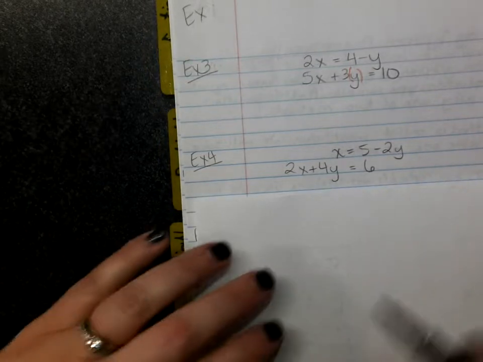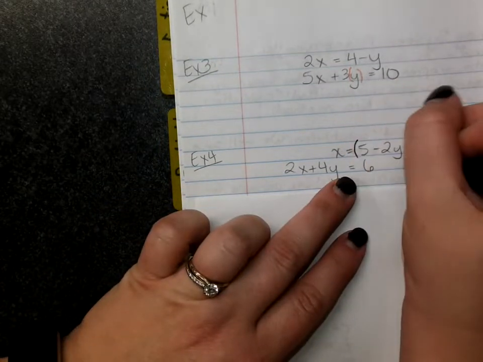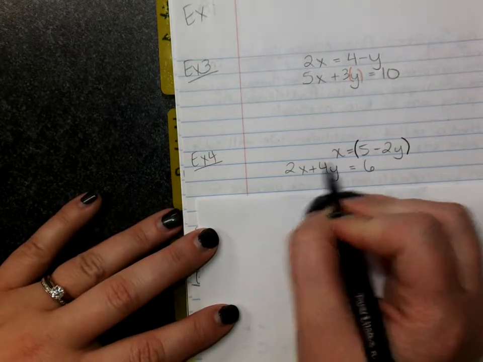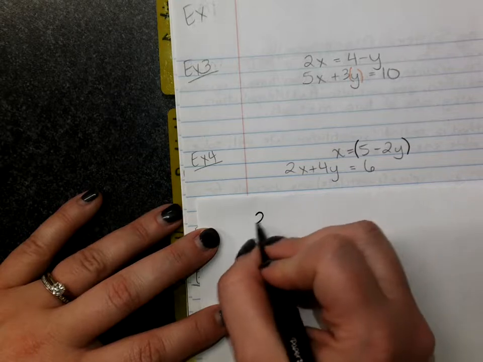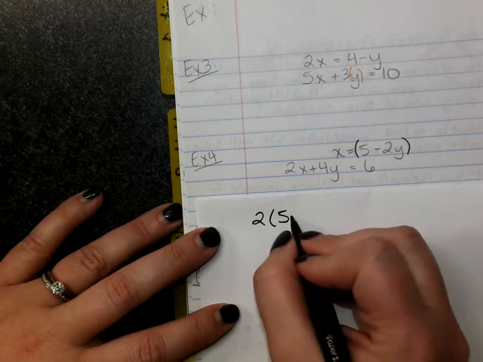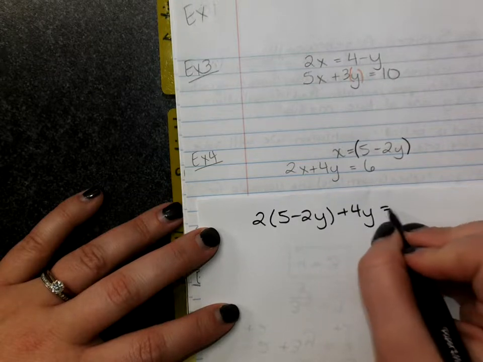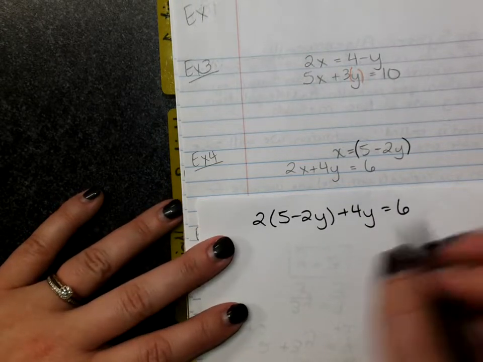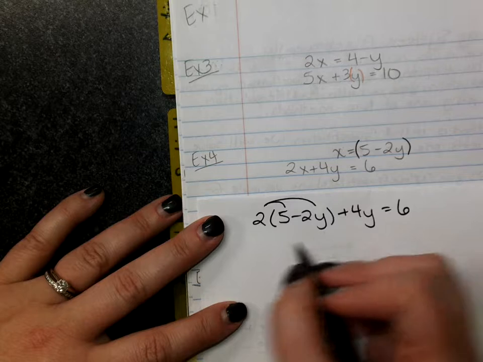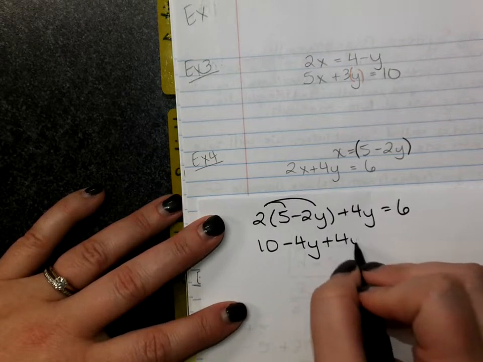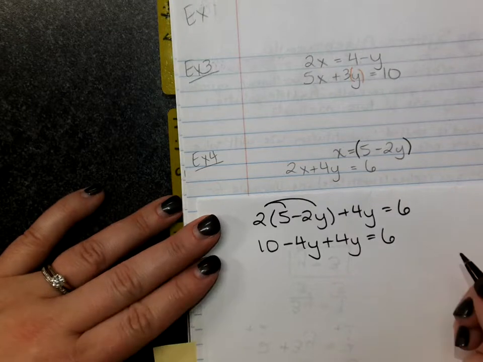Alright, so we already have the x variable isolated. It equals 5 minus 2y. I'm going to replace the x in the second equation with that expression. So 2 times (5 minus 2y) plus 4y equals 6. Then I'm going to distribute that 2. So 10 minus 4y plus 4y equals 6.